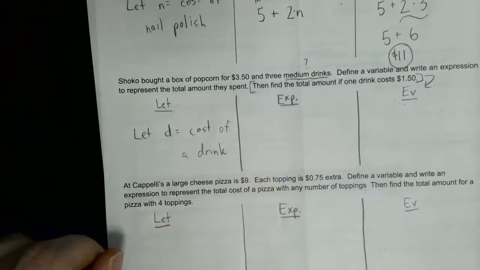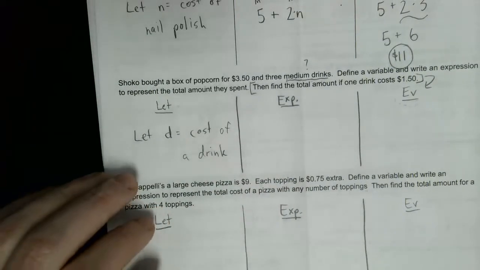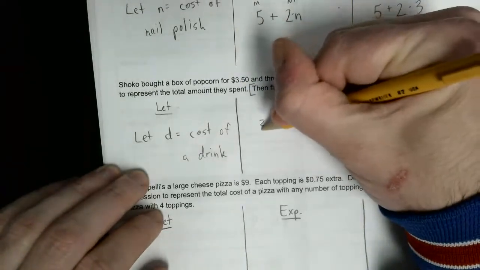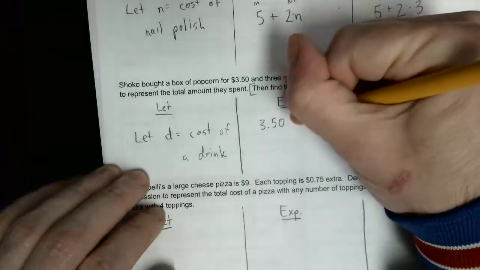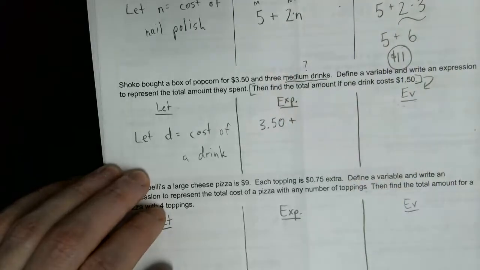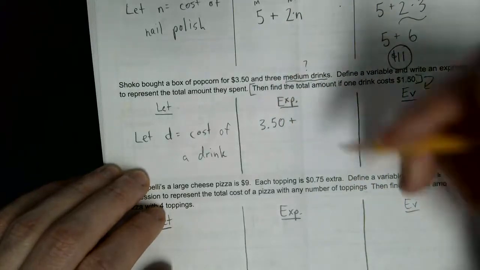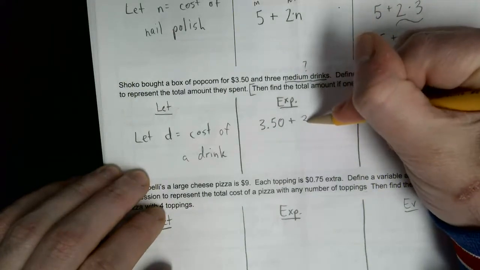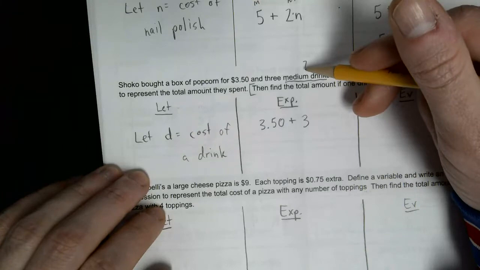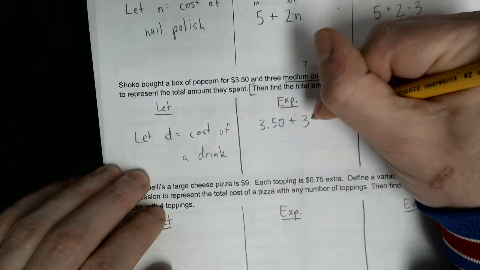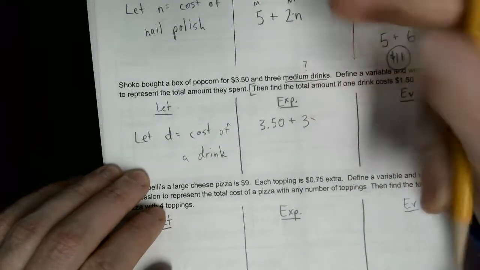The expression. Well, Shoko bought a box of popcorn for $3.50. That's by itself because they're only buying 1. Plus, they bought 3 medium drinks. Now, I wouldn't just add the 3 because that's just how many drinks were purchased. I would also have to multiply that. Oh, I can't use that X anymore.